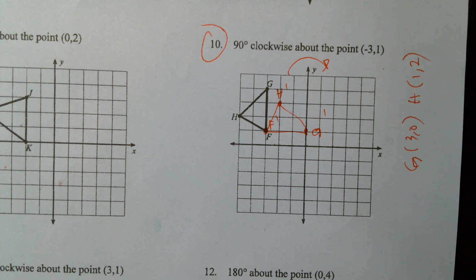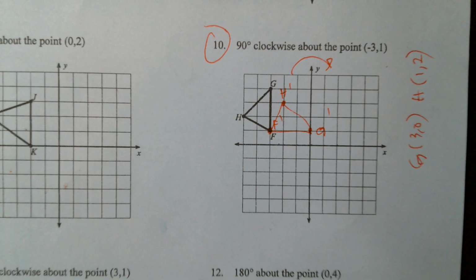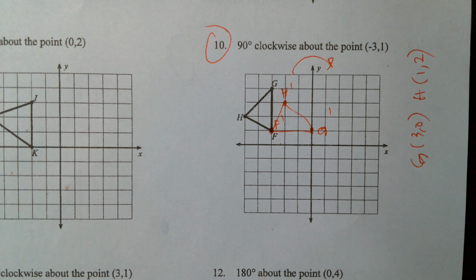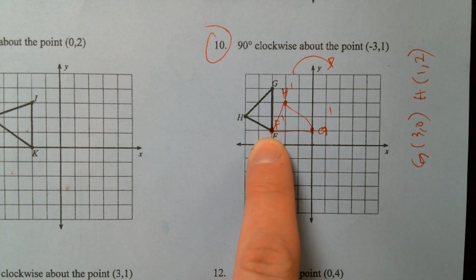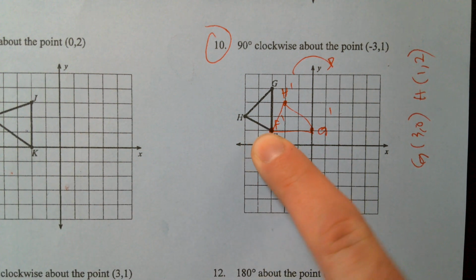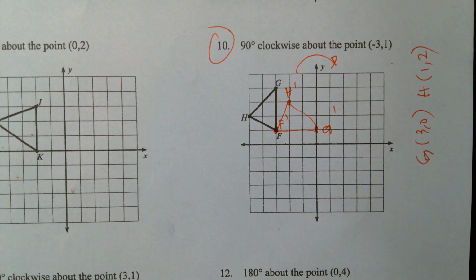It's like if you ever play basketball or watch basketball, it's like having a pivot foot, right? Like if you have your right foot planted and you turn with your left, right? F here is our little pivot point, and then we're just turning the triangle based around that point.